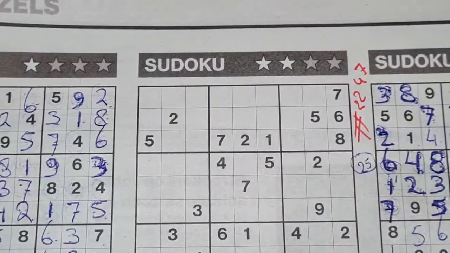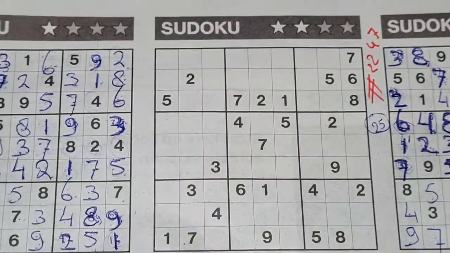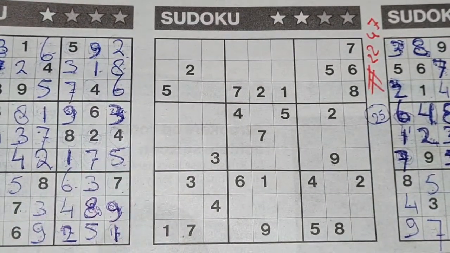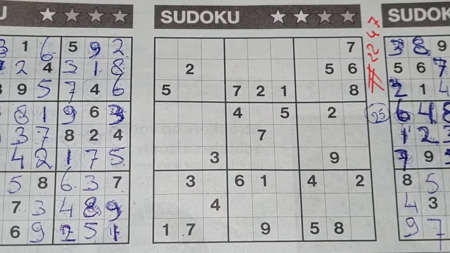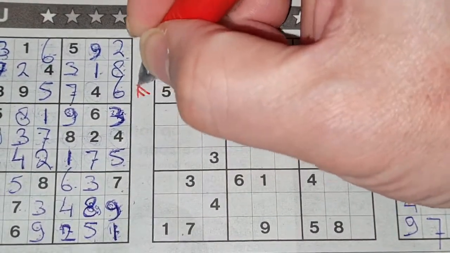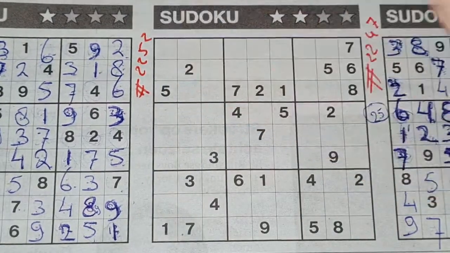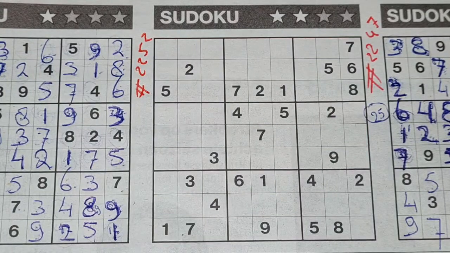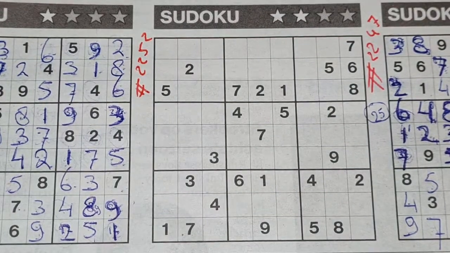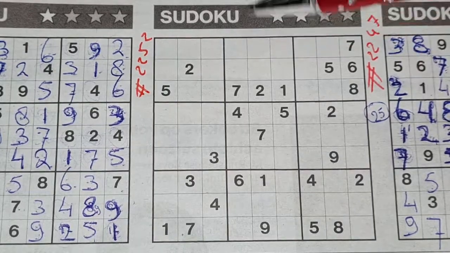We have three Sudokus left in this edition, and one of them is a Sudoku with two stars, and this will be number 2252. Alright, before I start, I always count the printed digits. I think this one has 26. Let me check if this is correct.